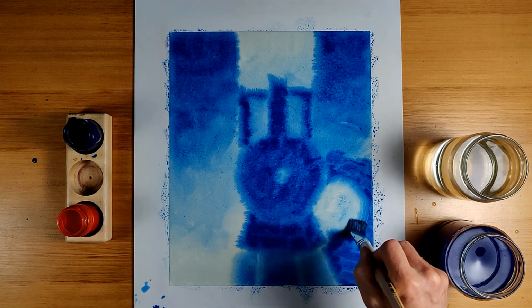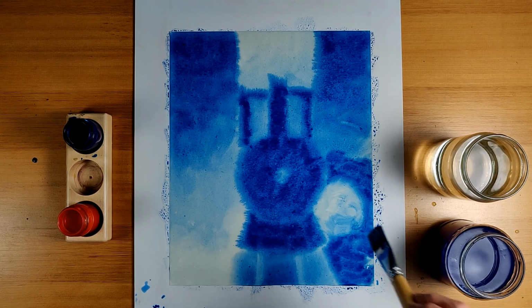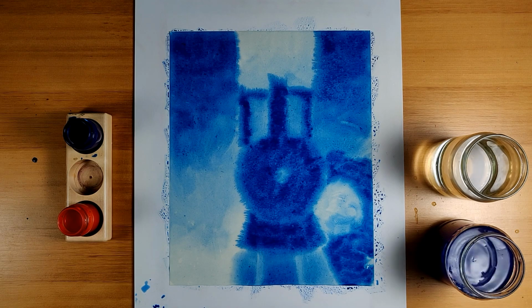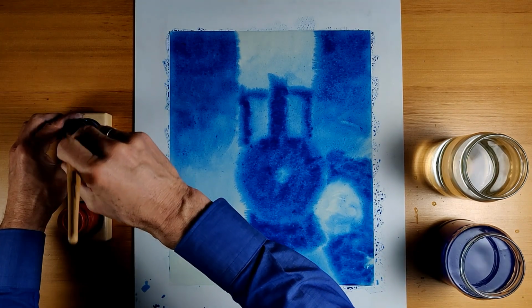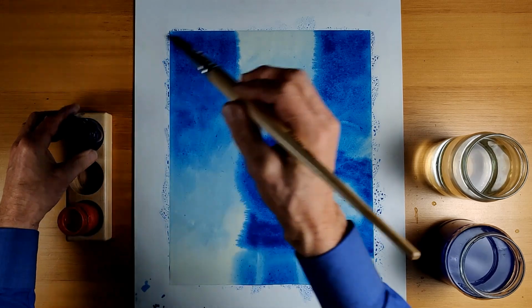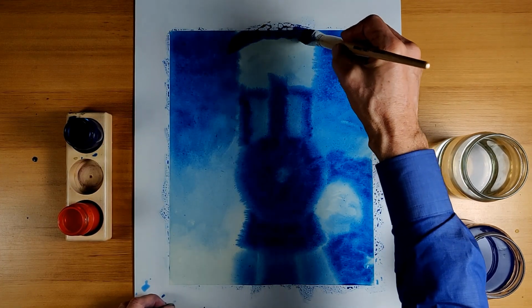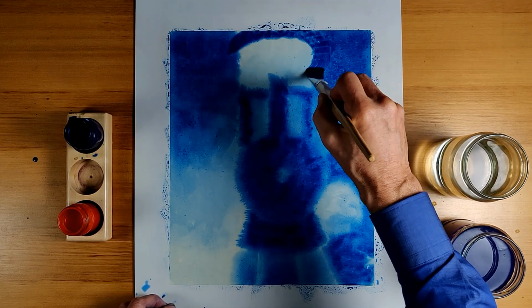Take it away a little bit. And above we have, let's close it here at the top. So the steam is in the painting.